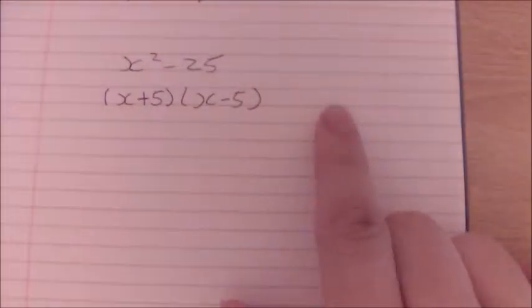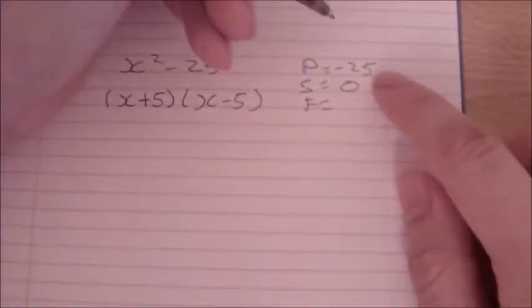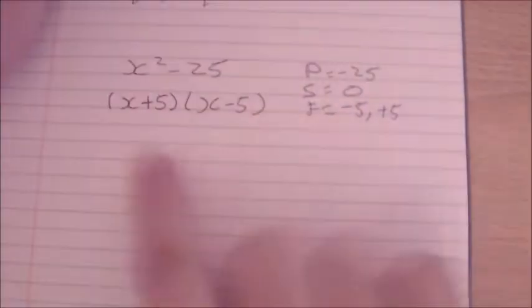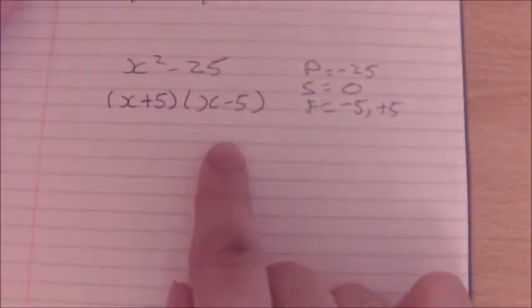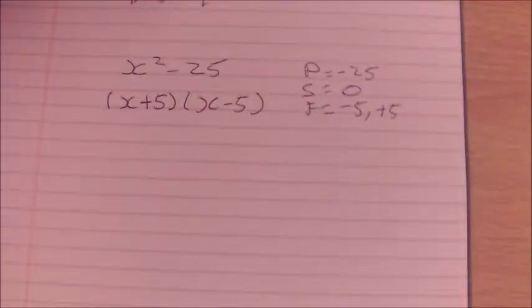So if I did PSF, let's say, we'd have minus 25 and 0, and then two numbers that would multiply to make minus 25 and cancel each other out would be minus 5 and plus 5. So that's what I've done, okay? And that's going to help in a question later on when it comes to factorising with square numbers involved.